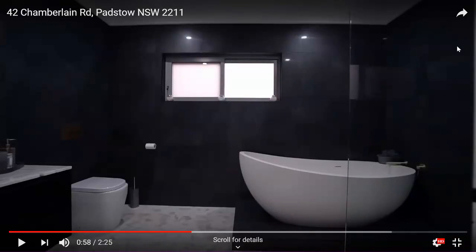So, 14 Chamberlain Road, Padstow. Who's from Sydney? Tell me the equivalent suburb in Melbourne for Padstow. Broadmeadows, maybe? It's a low income area with a lot of post-war, pretty simple housing.